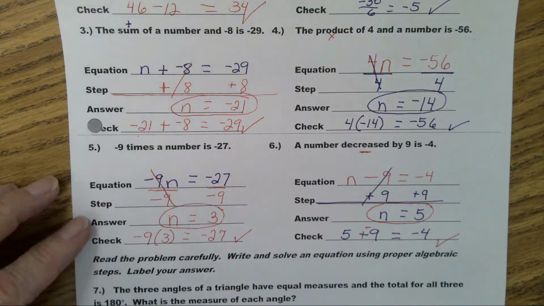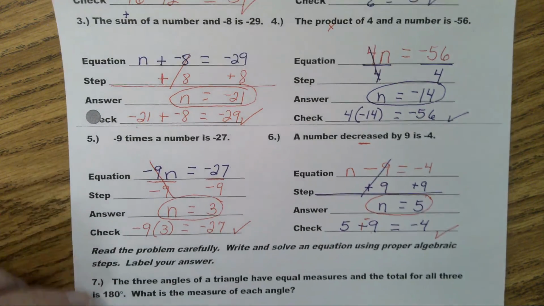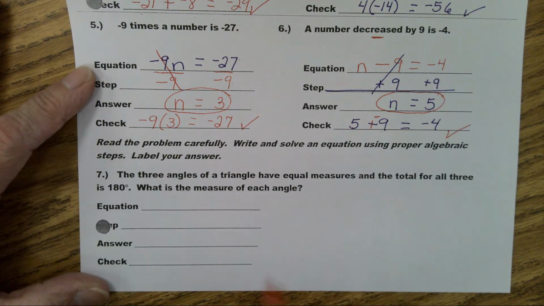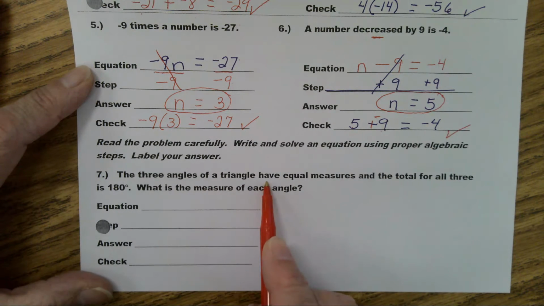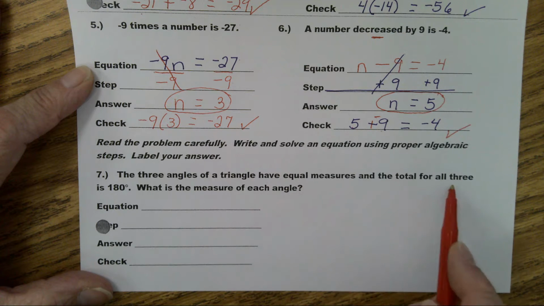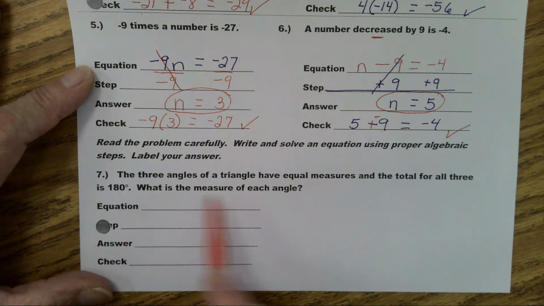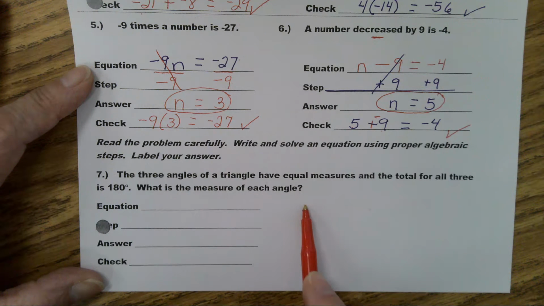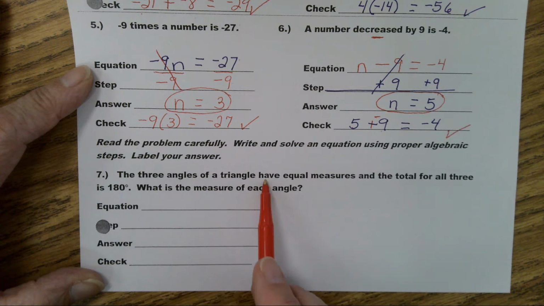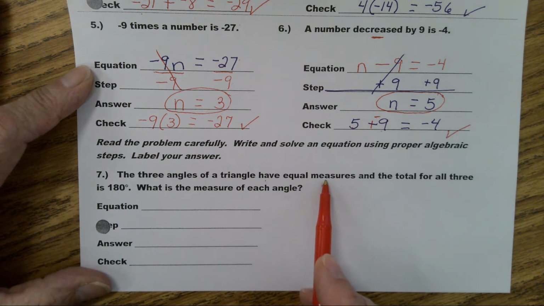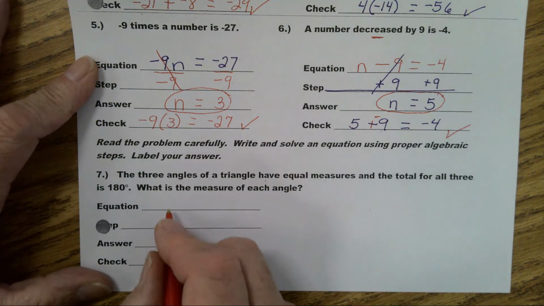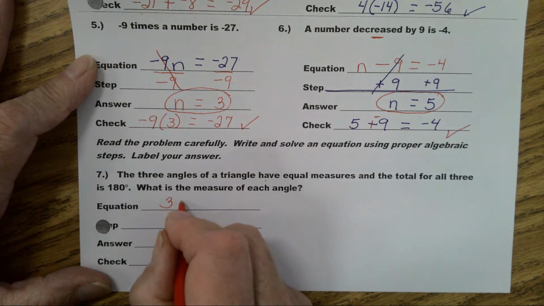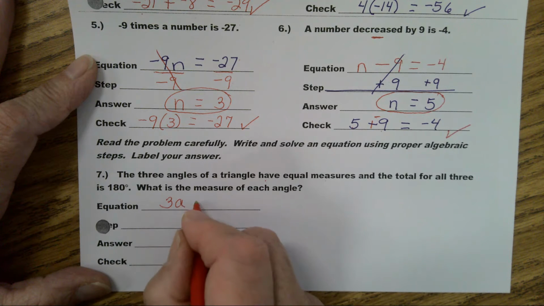Okay, now let's go on and do problem number 7. The 3 angles of a triangle have equal measures and the total for all 3 is 180 degrees. What is the measure of each angle? Okay, they have equal measures, so they're all the same. How many of them are there? 3. So my equation is 3. I'm going to use A for angles.